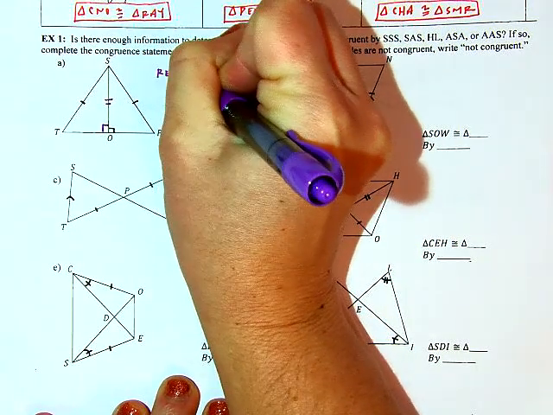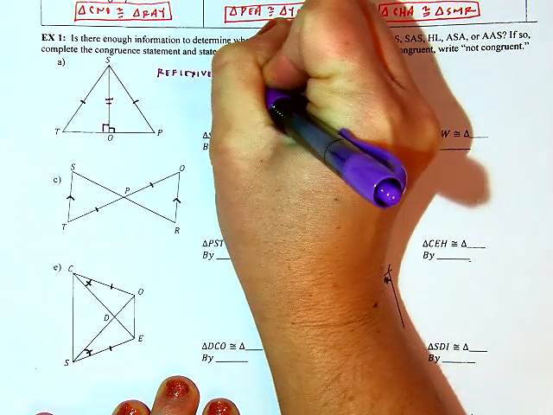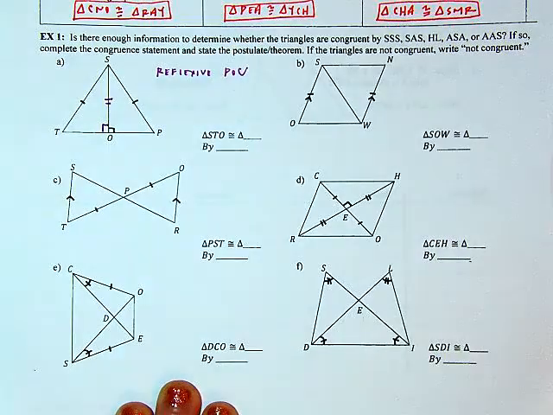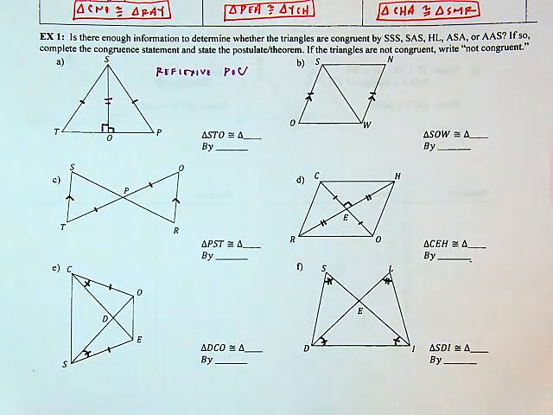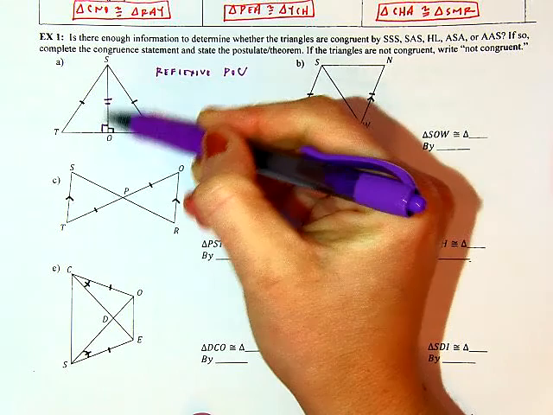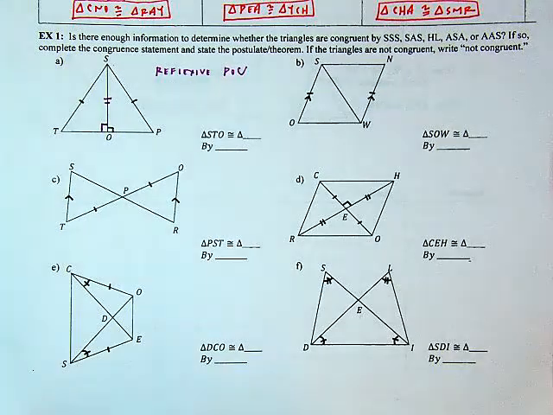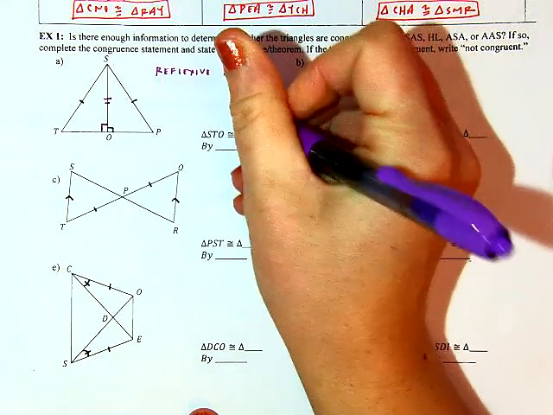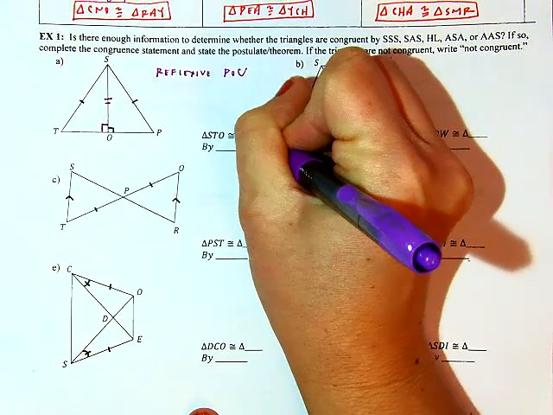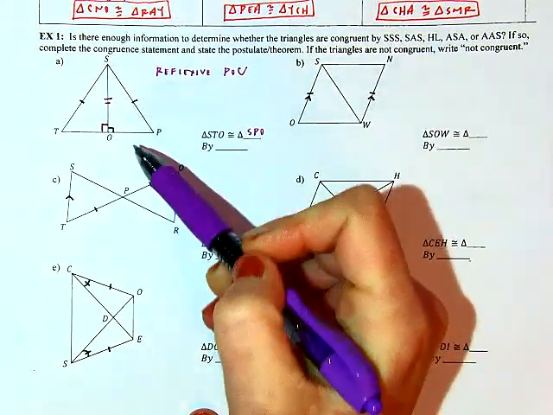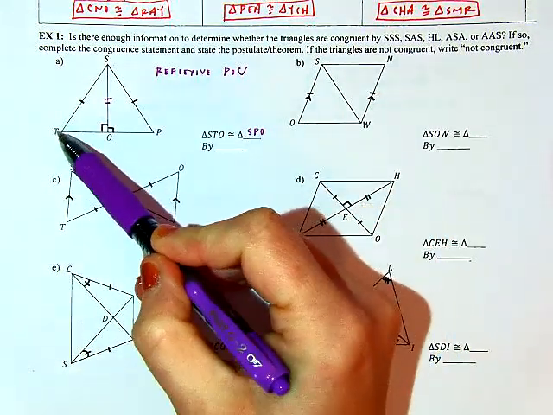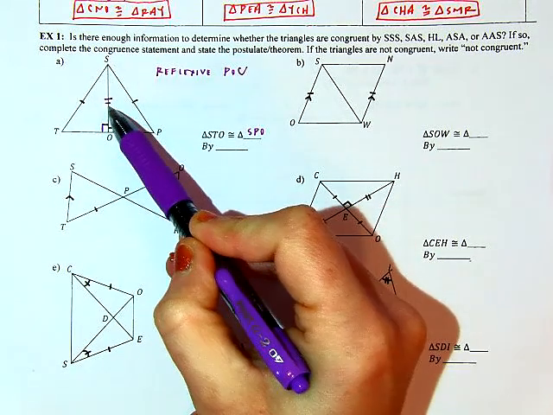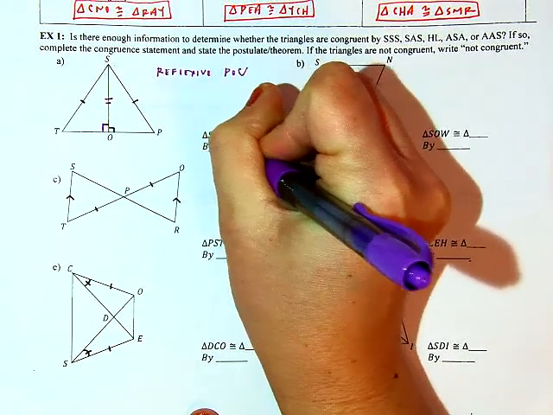I'm going to always write it because this is important for when we start writing our proofs, right? I want to know, why can I link up SO to SO? Well, it's the same side for both, reflexive property. So then I can say that STO is congruent to SPO because I have two right triangles. I have a hypotenuse to hypotenuse, leg to leg. So my reason is HL.